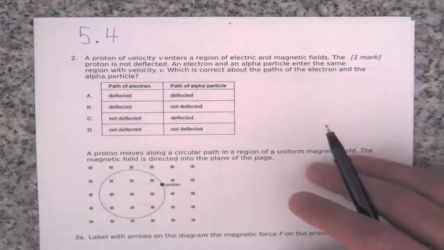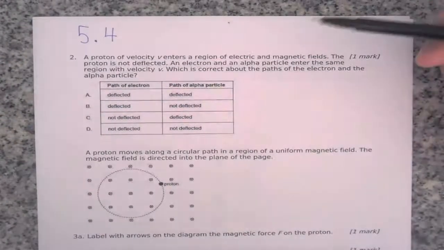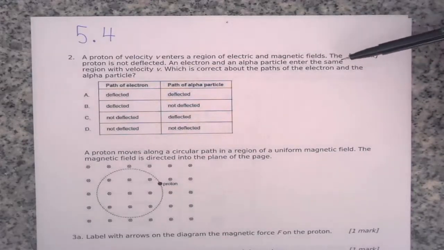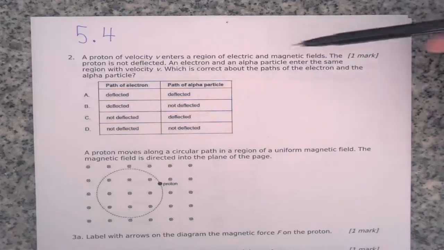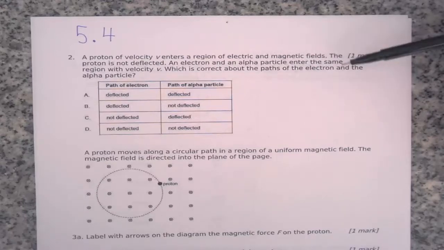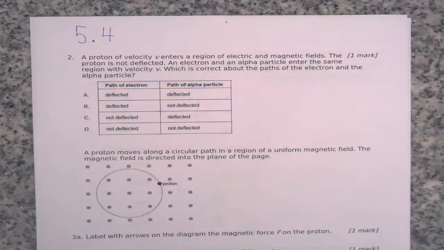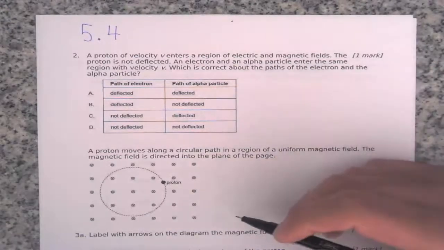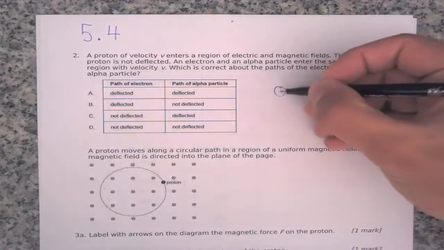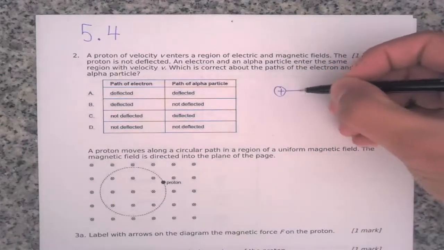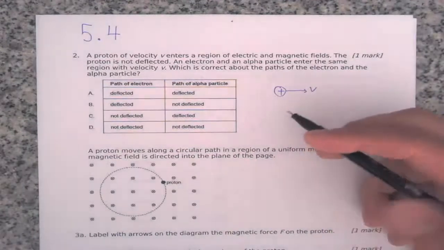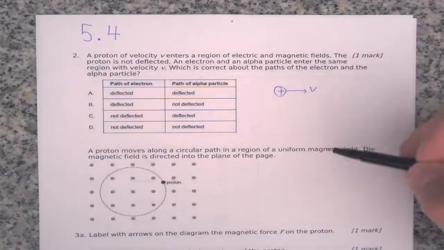Now this part is based on 5.4. Number 2 says: a proton of velocity v enters a region of electric and magnetic fields. The proton is not deflected. An electron and an alpha particle enter the same region with velocity v. Which is correct about the paths of the electron and the alpha particle, whether they are deflected or not deflected? So what do we have here? We have a proton entering with a velocity v into a region of electromagnetic fields. So what is going to happen if the proton will not be deflected?